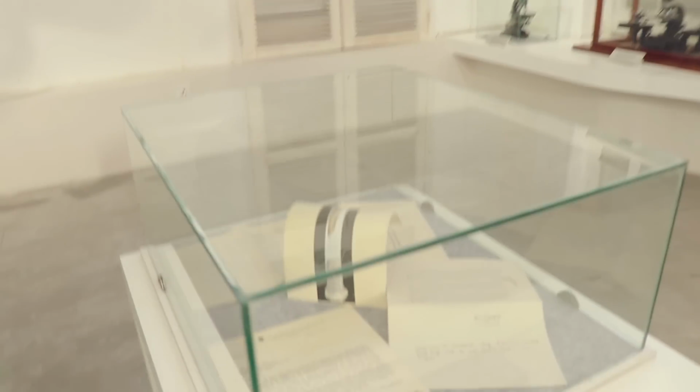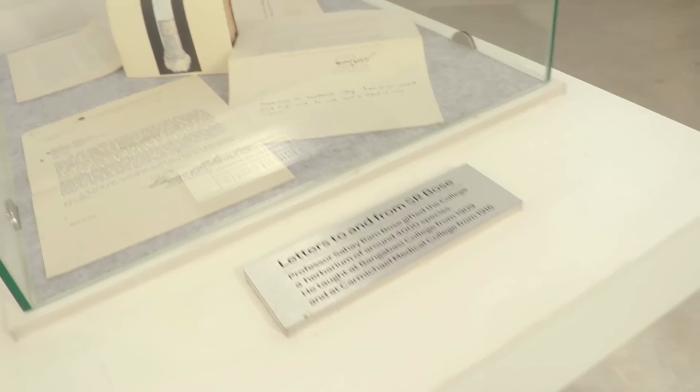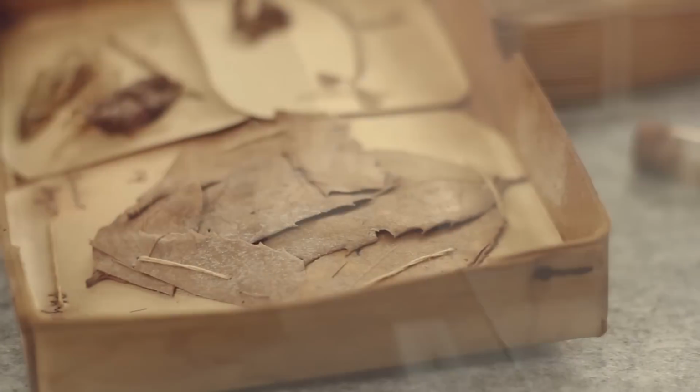It was erstwhile the Department of Botany, Presidency College. You can see those communications which were sent to him and also sent by him to different parts of the globe in acquiring such a huge collection for this college.